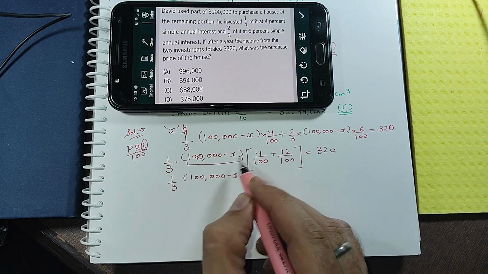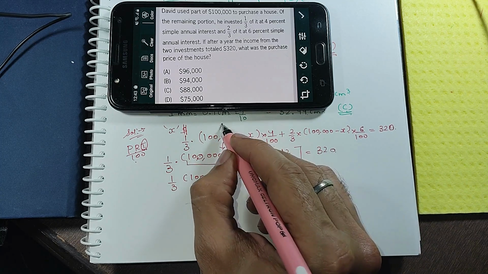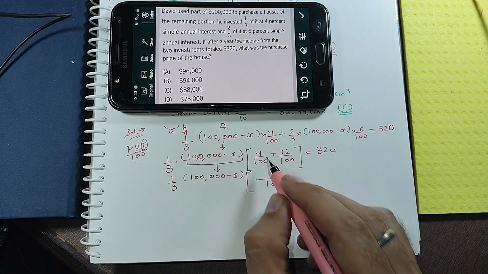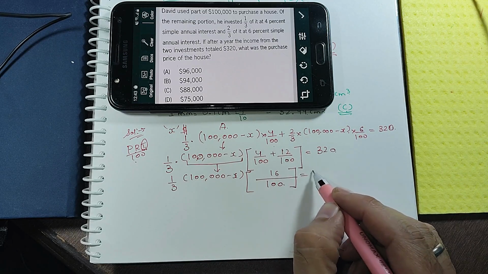You can put a name to this so as to avoid these calculations. And I suppose you can write this as a. So wherever required you can put the particular value. So here it will be 100 as LCM, 16 in the numerator. So this will be equal to 320.